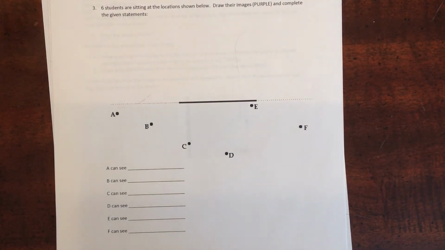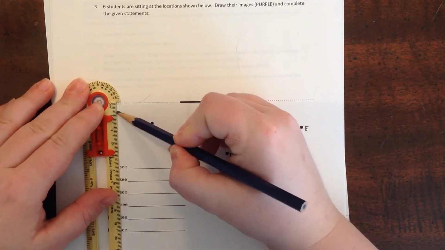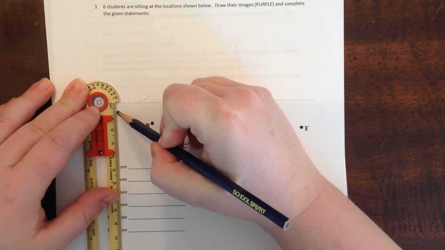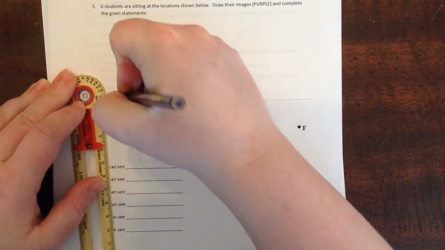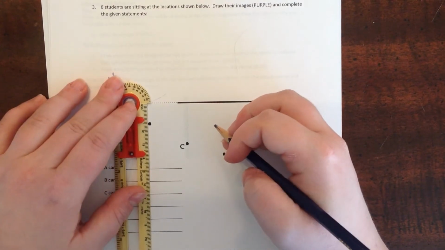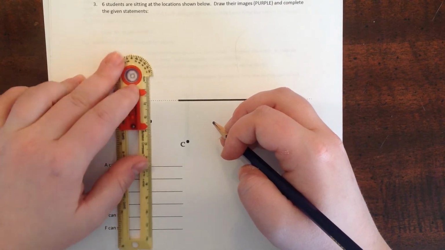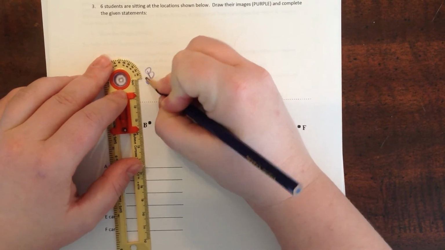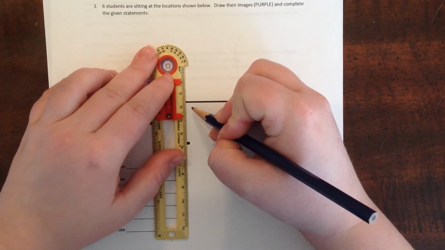Now I'm going to be doing images in purple for this entire unit. So if I look here, I can see that A is about 0.7 centimeters in front of the mirror. So I'm going to draw the image 0.7 centimeters behind the mirror. B is 1.6. So I'm going to go 1.6 back and draw in the image of B. C is 3.1.